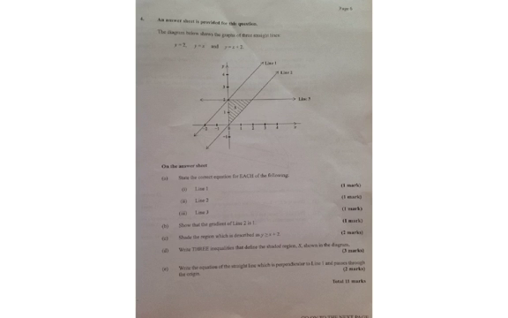We continue our video at number 4. An answer sheet is provided for the question. The diagram below shows the graphs of 3 straight lines. We have y is equal to 2, y is equal to x, and y is equal to x plus 2. The first part of our question asks us to state the correct equation for each of the following lines: line 1, line 2, and line 3.